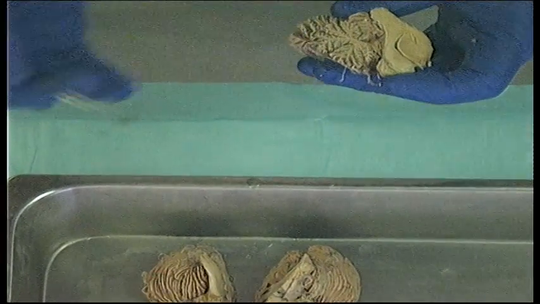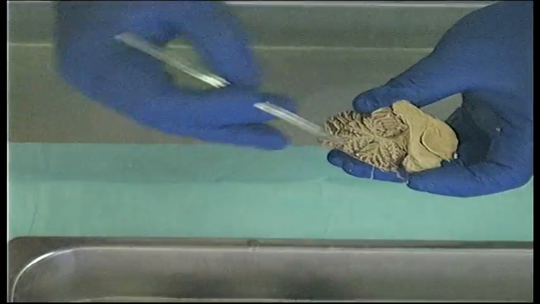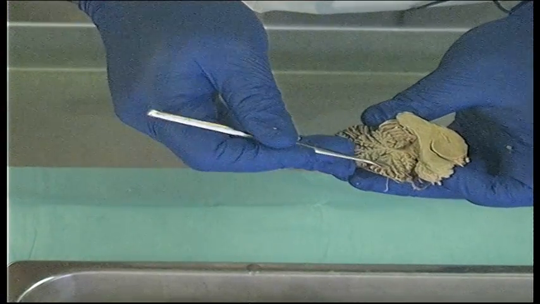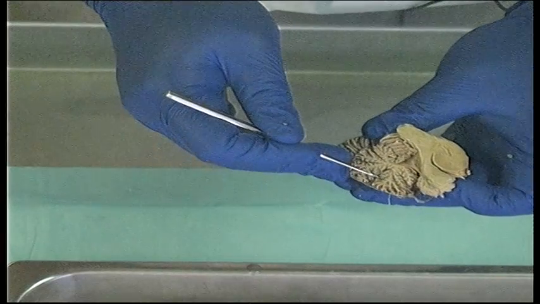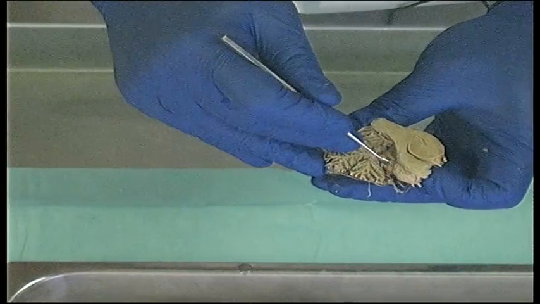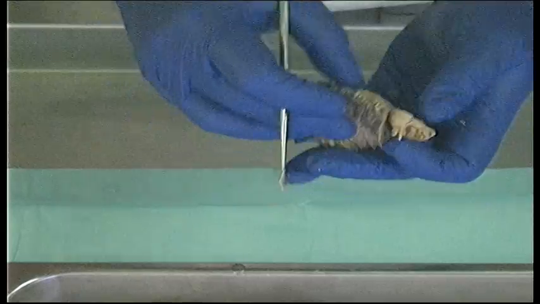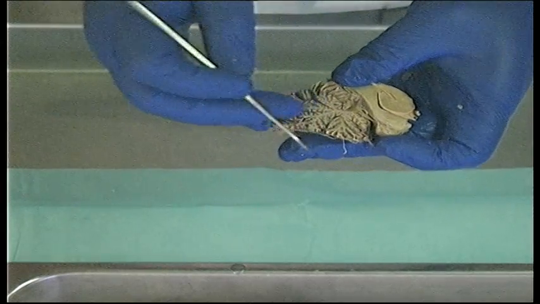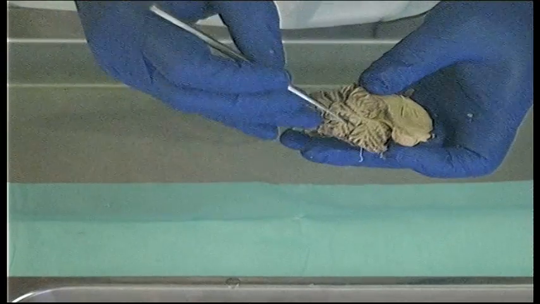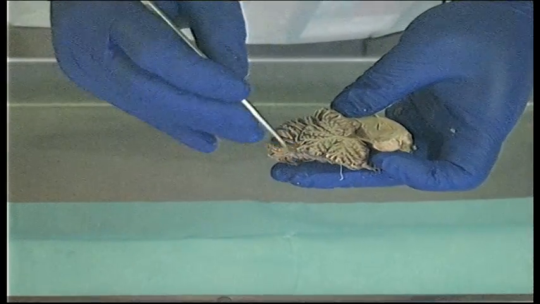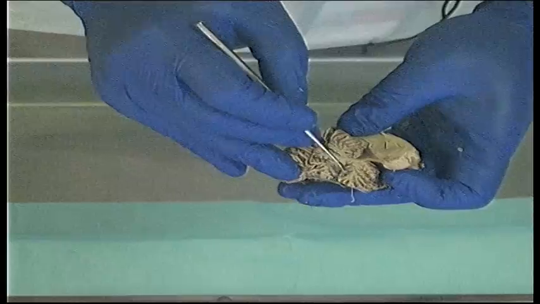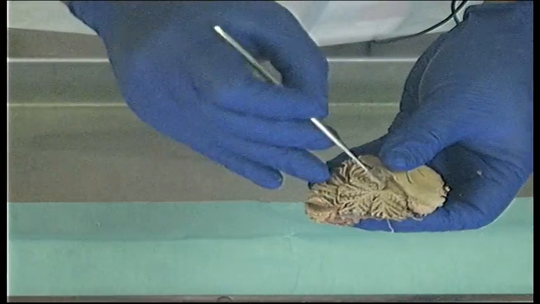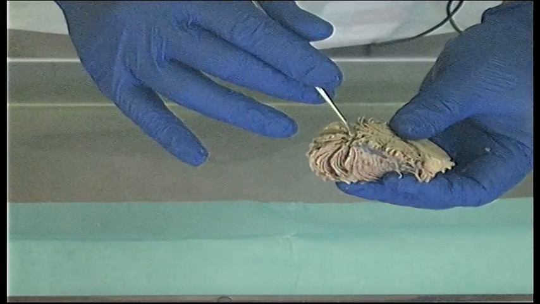So lingula, this is lingula, central lobule, and culmen. Let me check again. Sorry, let's see the fissure.